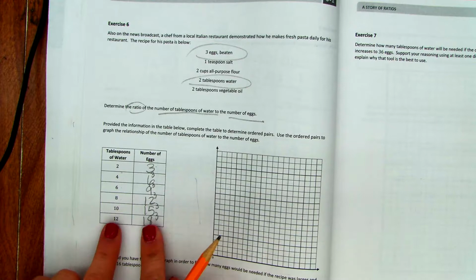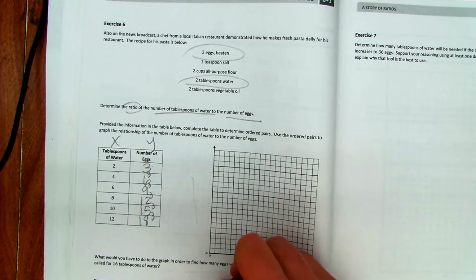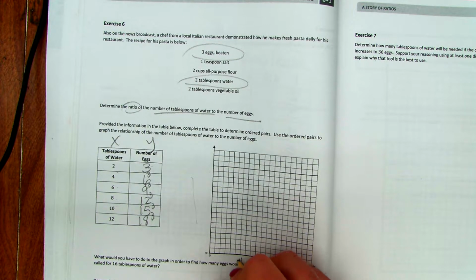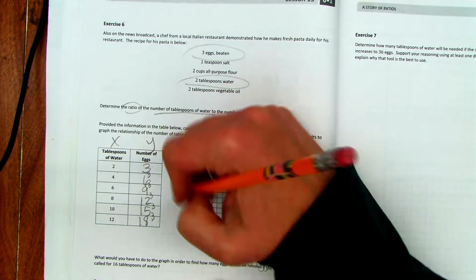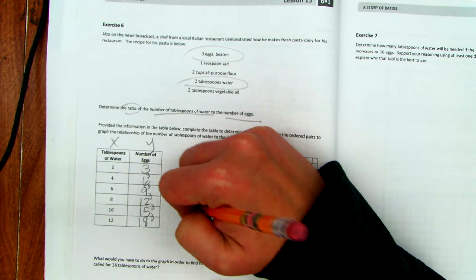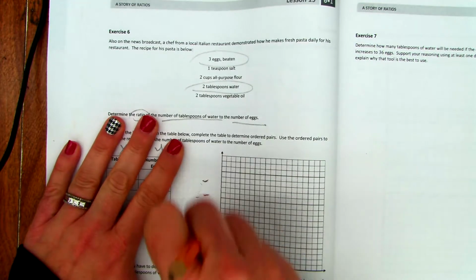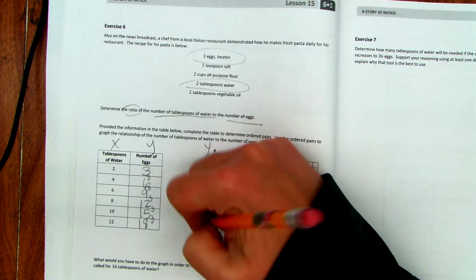We know that this actually makes an ordered pair, X and Y. So the bottom of our graph, and they didn't give us much room here, would be number of eggs. And the Y-axis is, oh, I did that backwards. Oh, goodness. I hope you didn't make that same mistake on yours. X and Y, right? Here's the X. Here's the Y, and I'm trying to go fast so I have enough time to show you this. So water, eggs.